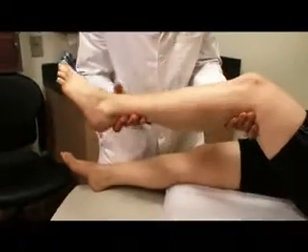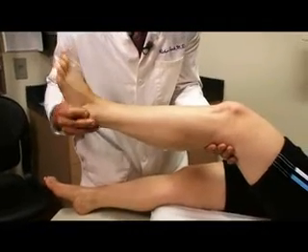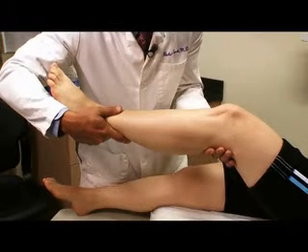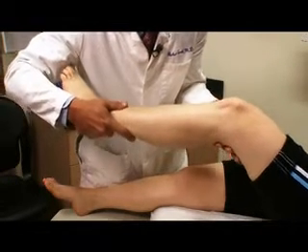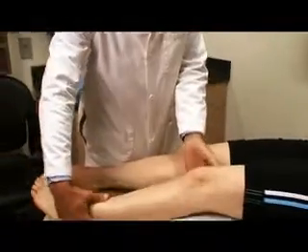Similarly, the lateral collateral ligament can be tested by applying lateral pressure to the inner knee and medial pressure to the outer ankle or lower leg, causing varus stress to the knee. Instability with these maneuvers indicates a tear to the ligament or sprain.